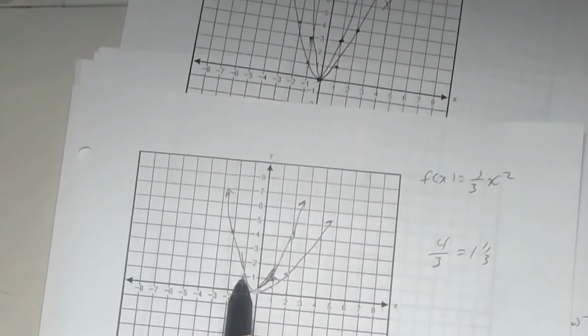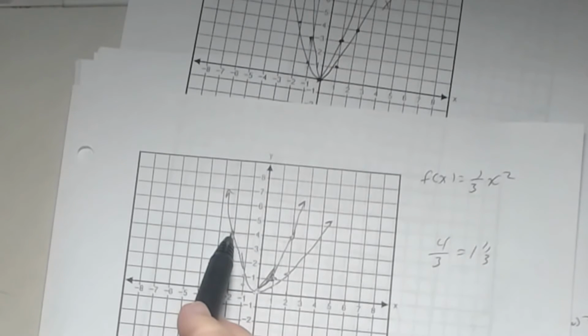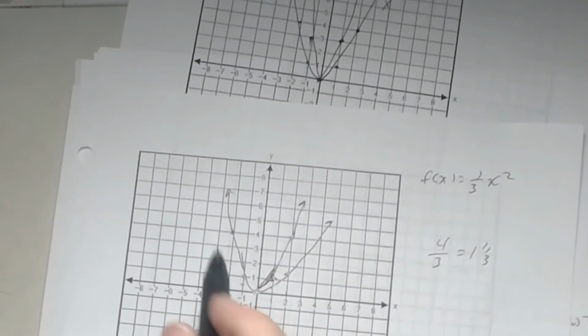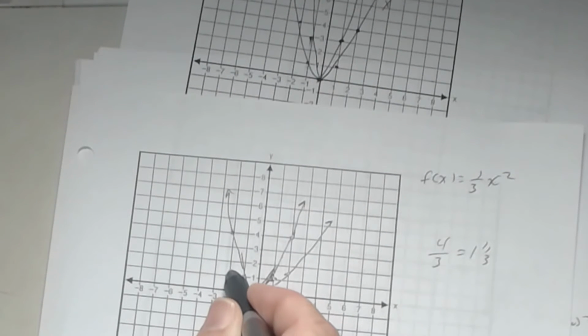And over here as well, what's this y value? 1, 1 times 1/3 is 1/3, so that's about here, right? What's this y value? 4. We already did that, and what's 4 times a third? 1 1/3. So that's about here.